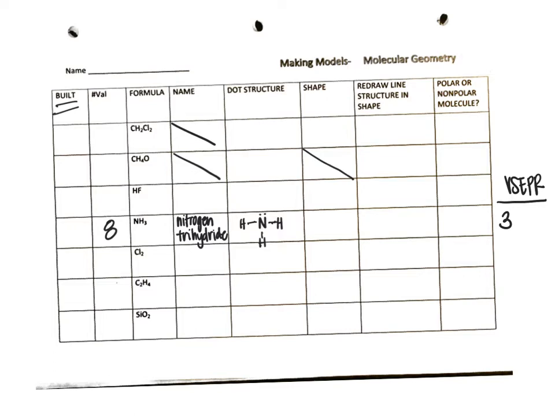Second, when determining a shape, you look at, again, the central atom only, which is nitrogen, and see if it has any lone pairs. My nitrogen has 1 lone pair. So when I'm looking up on my VSEPR sheet, I want to look up 3 and 1. This directly matches with trigonal pyramidal.